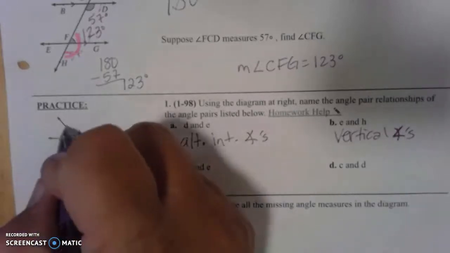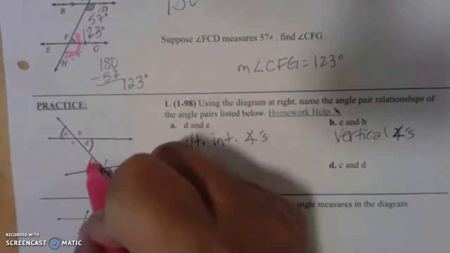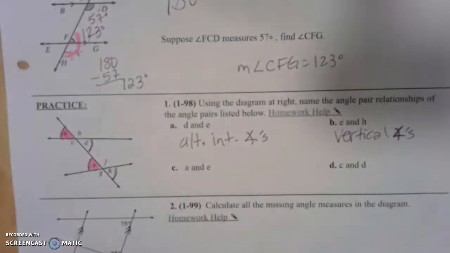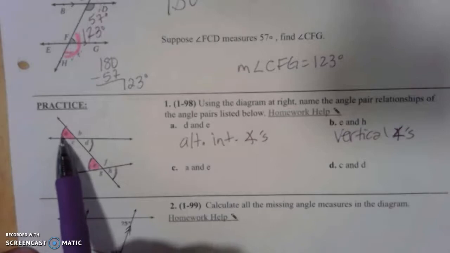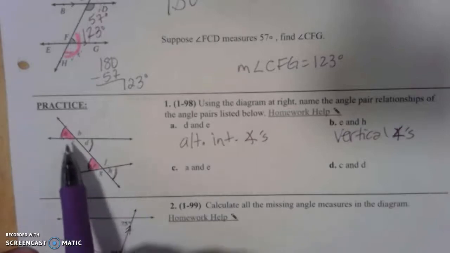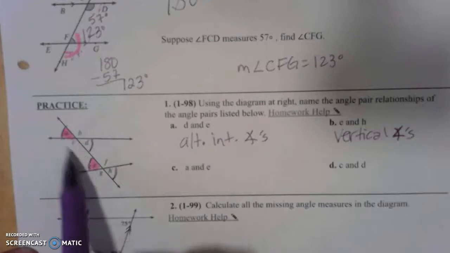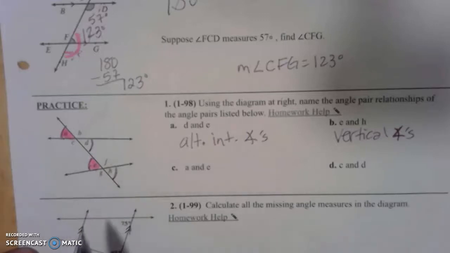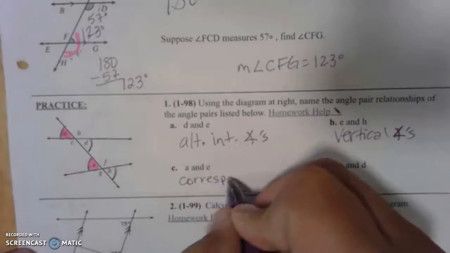Okay, A and E. Let me highlight these because I'm getting too much purple in our little picture here. A and E, arts and entertainment. Let's see. They're on the same side, but they're both not interior, so there can't be same side interior. But you see how this is in the top left of this group of four, and this is the top left of this group of four? So that tells me that they're sitting in the same position, so they are corresponding.